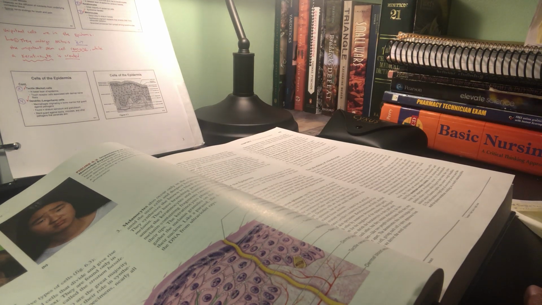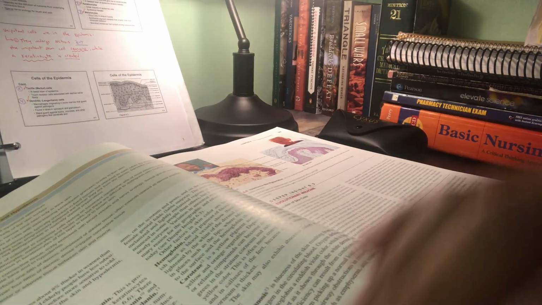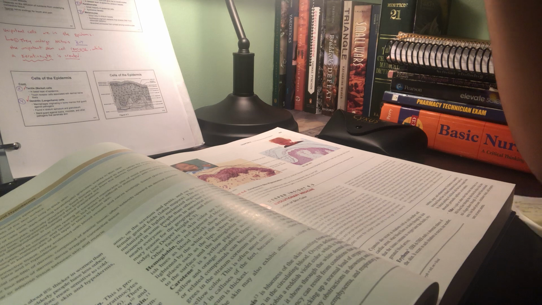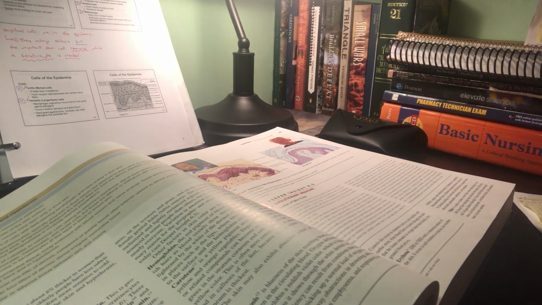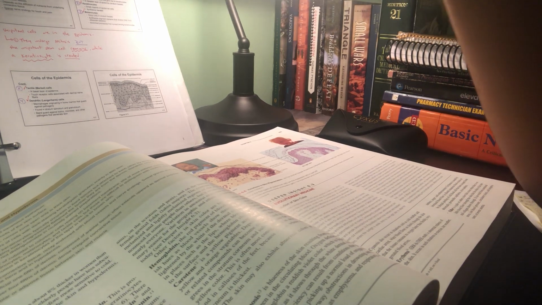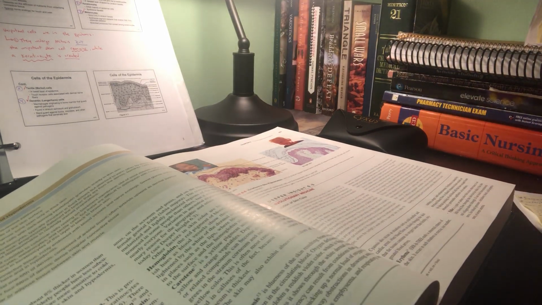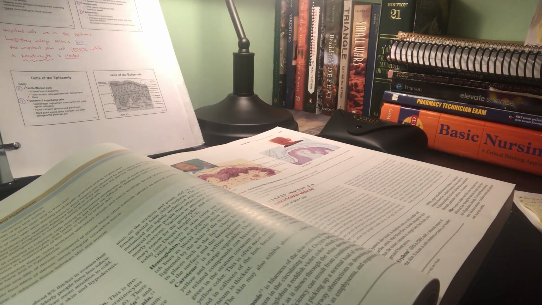Another thing that we're going to focus on is on skin color. So we're going to focus on melanin and the melanocytes. We're also going to focus on irregular skin colors, things that are caused by other things like the hemoglobin, and you're going to see that on page 182. You are going to learn about carotene. I'm pretty sure I'm mispronouncing that.